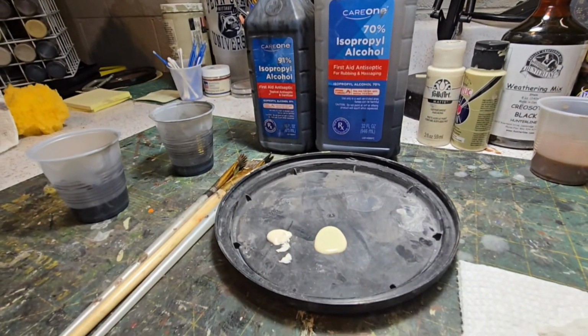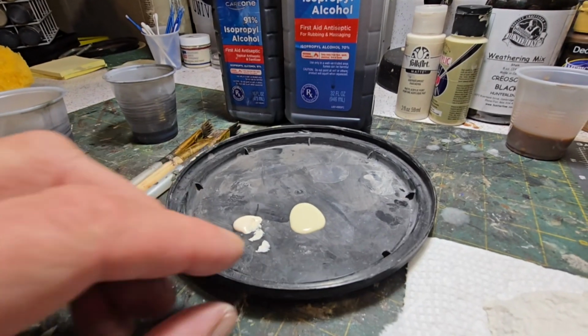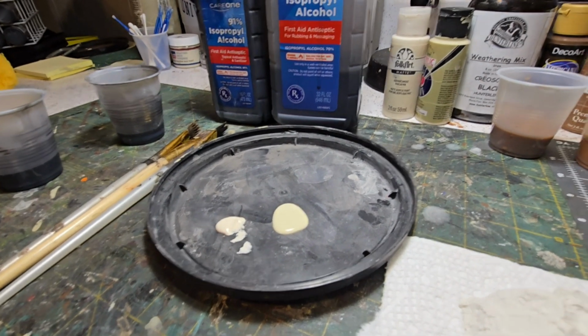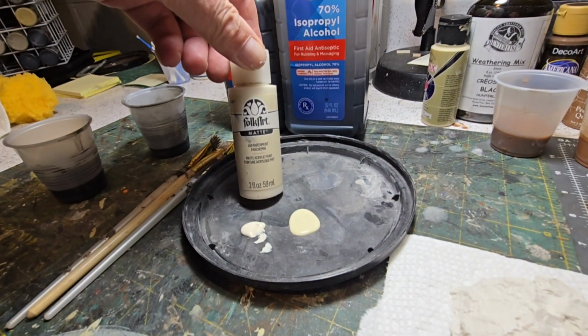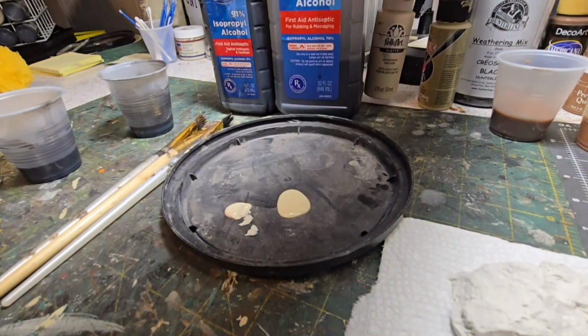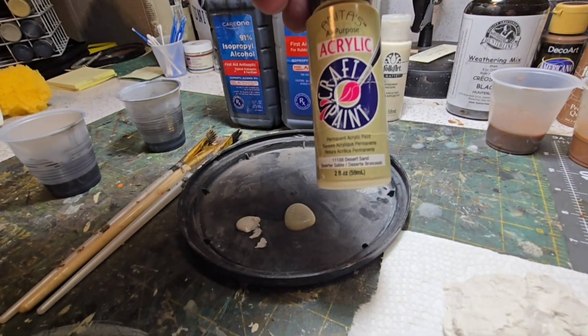Over here, 2 different shades of a whitish that I use for dry brushing and highlights. One craft paint is called Parchment, and this one is called Desert Sand.